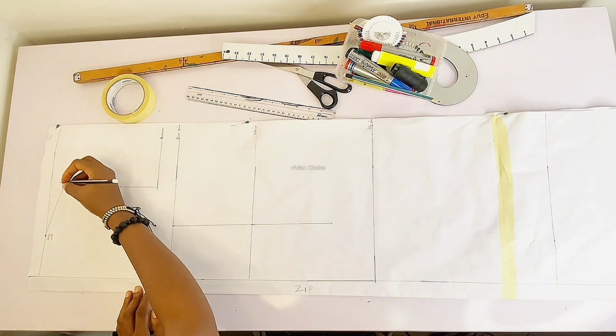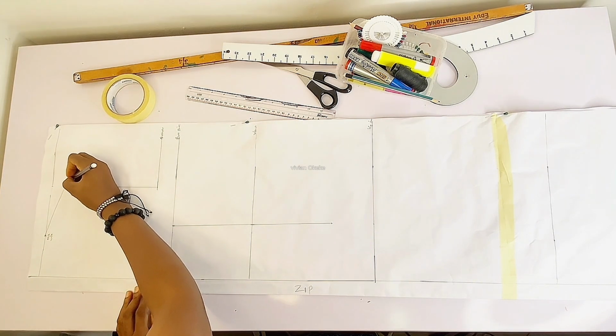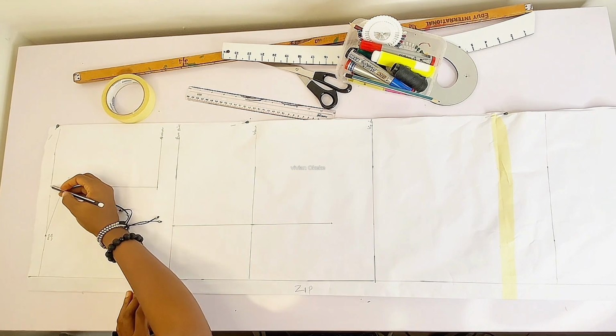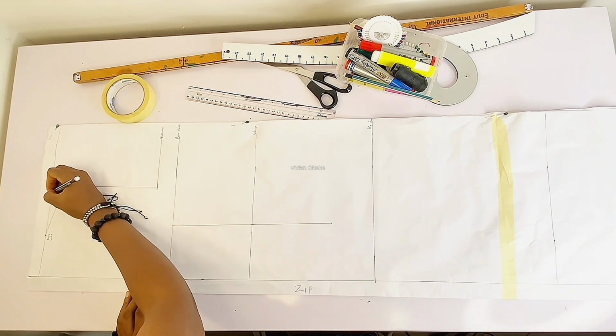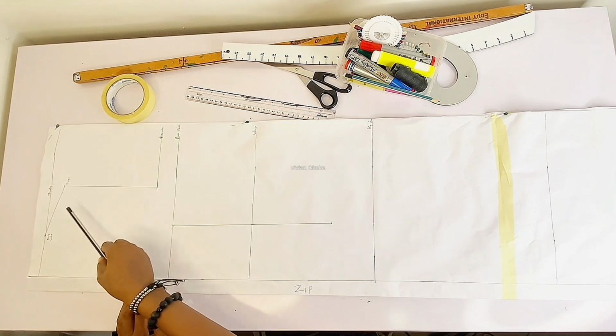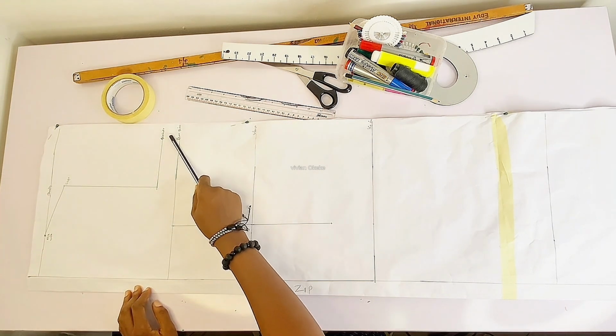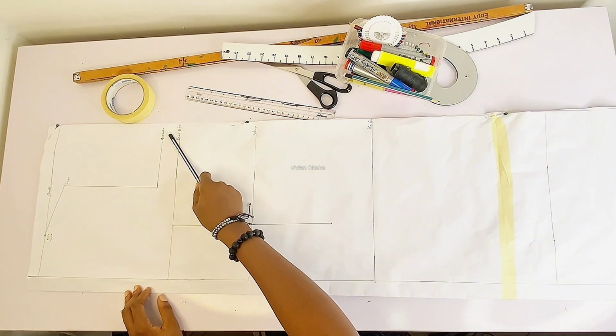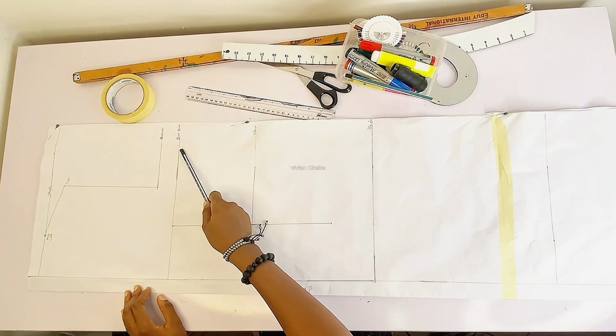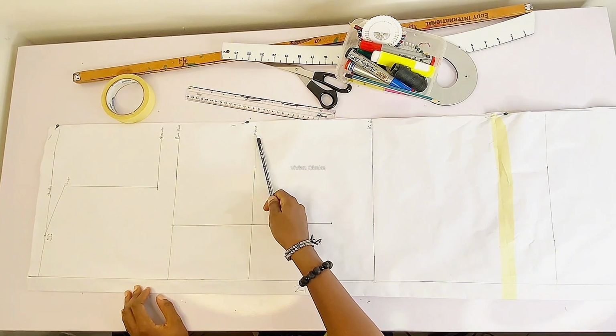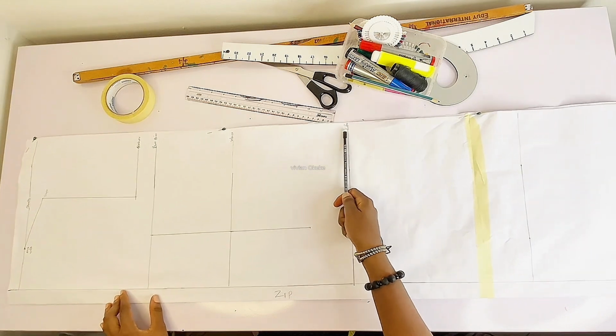Shoulder line to the slope. This is my slope here. Like I said, everything I have on the front while we were marking out the measurement is everything I have here. So if you have been paying attention, you would understand already what is happening here at the back. Okay, so that's my armhole line, my bust line, my waist line, my hip line, my knee line.